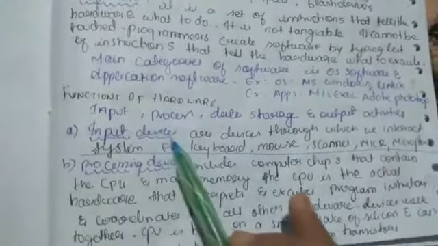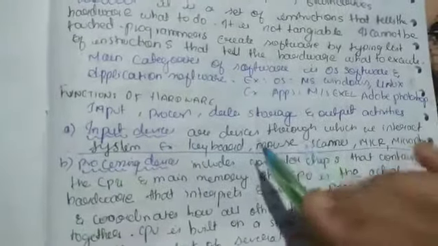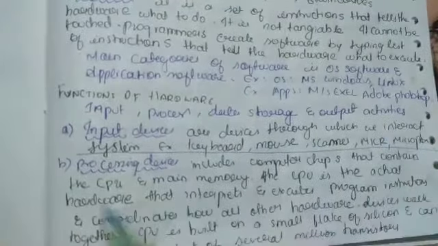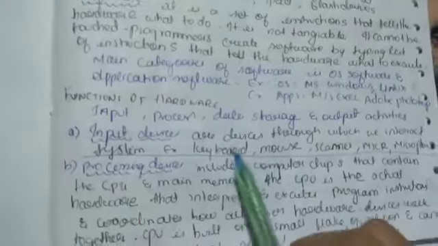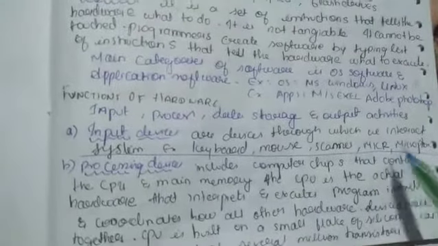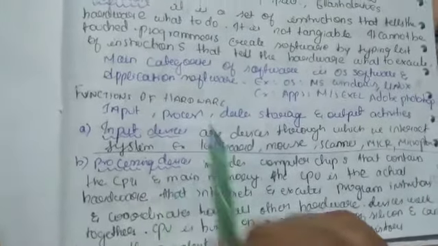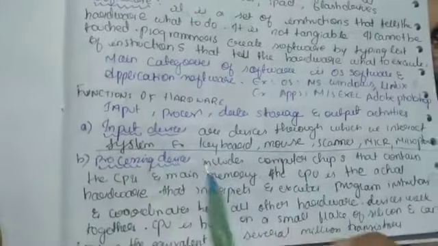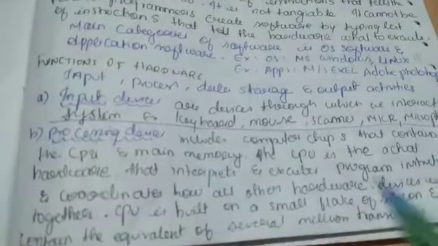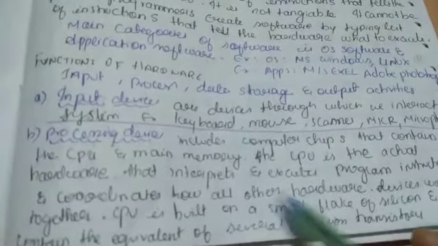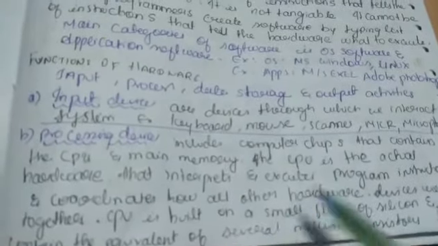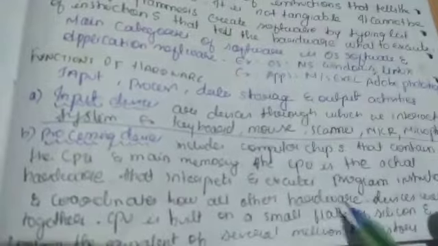Examples: keyboard, mouse, scanner, MICR, microphone, etc. Then processing devices. The processing devices are those which interact with the hardware, and they tell how to perform the hardware functions.